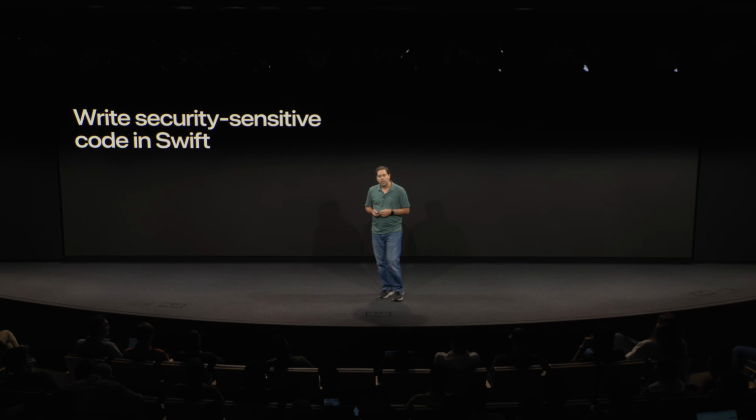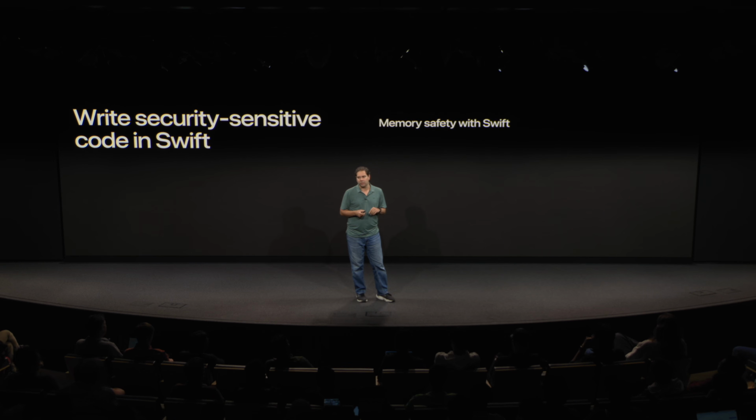Now, other presentations have talked about mitigations that help find memory safety bugs in C and C++ code bases or prevent them from becoming security problems. But none of these is as comprehensive or effective as just defining away memory safety issues in the programming language itself. And so we're going to start by reviewing how the design of Swift addresses memory safety.